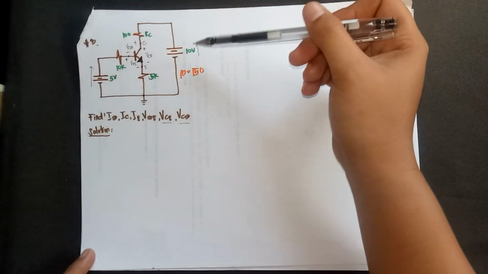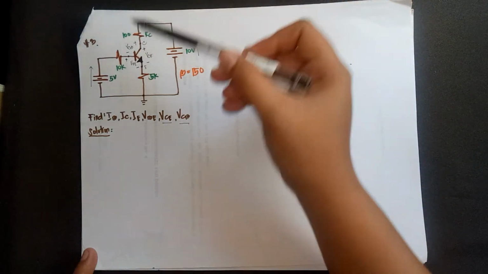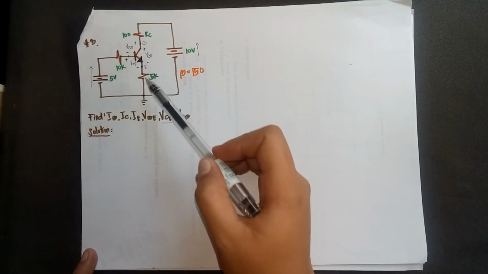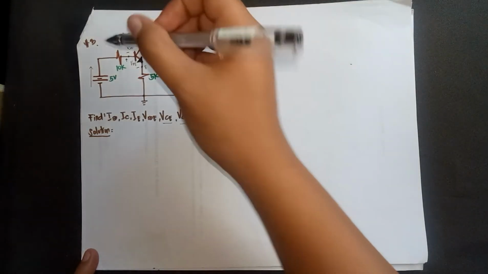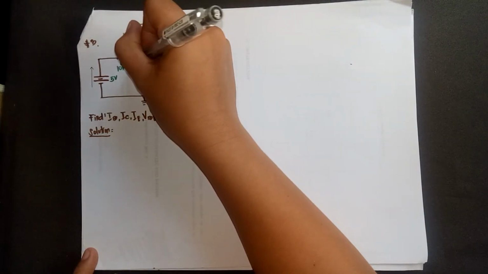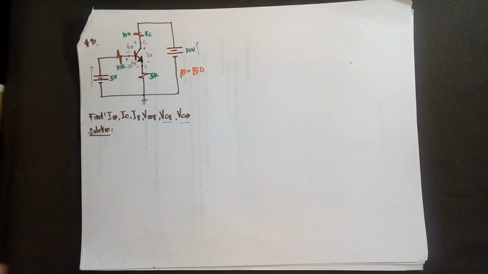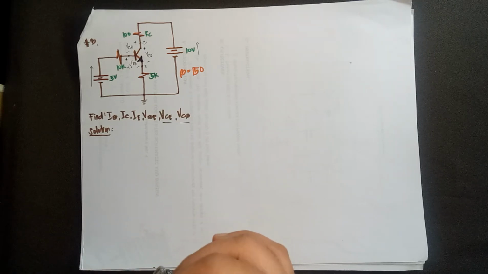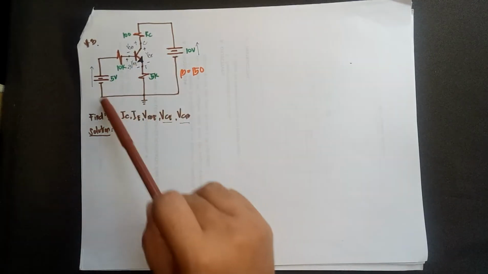And based on our previous discussions, it is true that this voltage supply reverse biases our collector to base junction, and this one forward biases our base to emitter junction. Thus, meron na po tayong automatic dito na 0.7 volts. Okay? So, how do we start this one? Now, by the way, we can start here, here, or pwede sa labas.